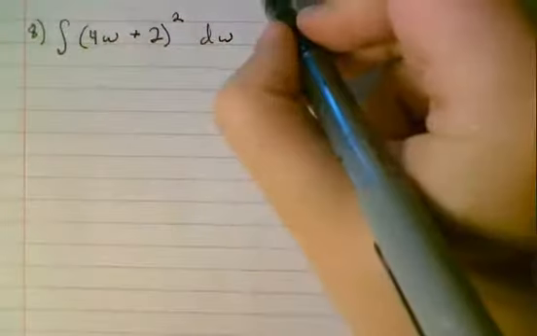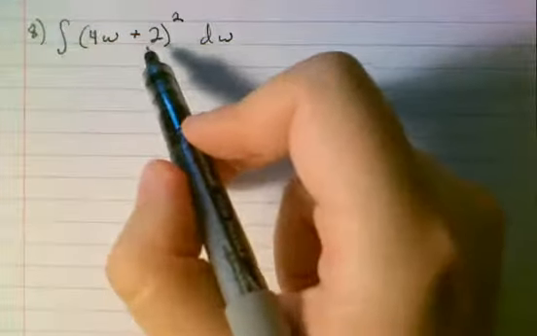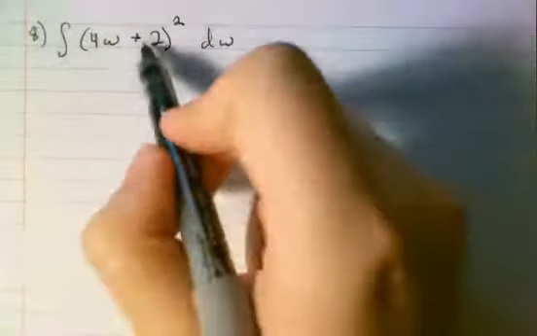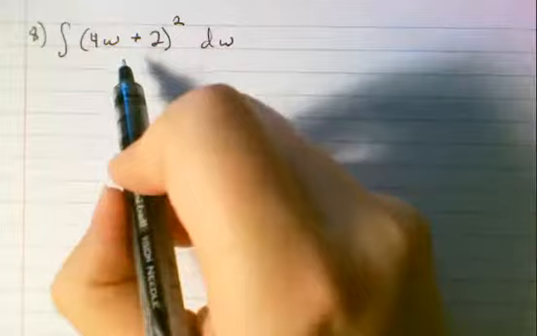Now what this really is, and this is in terms of w, it's 4w plus 2 times 4w plus 2. So we can't use the power rule right now because this isn't just like an x squared or a w squared. It's the box function, and we don't know what to do with box functions yet.